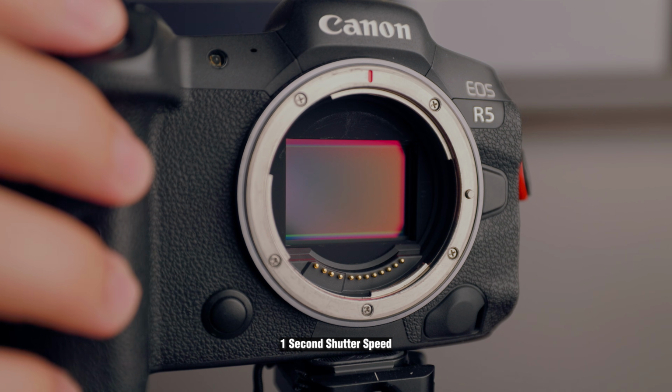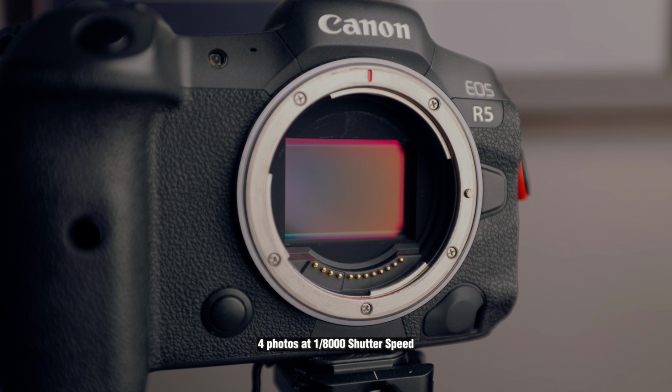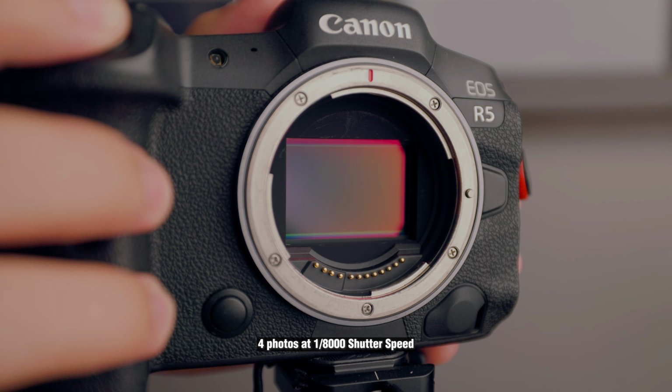A low shutter speed, like 1 second, is when that shutter goes up and stays open for 1 second. But a fast shutter speed, like 1/50th of a second or 1/100th of a second, is when the shutter opens and closes really fast. Now, every camera has a maximum shutter speed. In the case of the Canon R5, because it's a more expensive camera, it has a really fast maximum shutter speed of 1 over 8,000. But not all cameras are that fast. Some will max out at 1 over 4,000, for example.